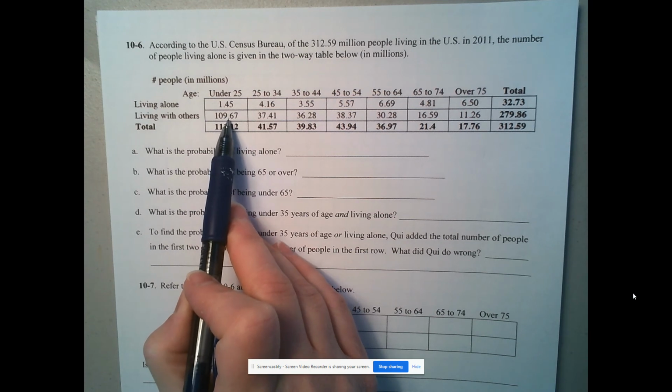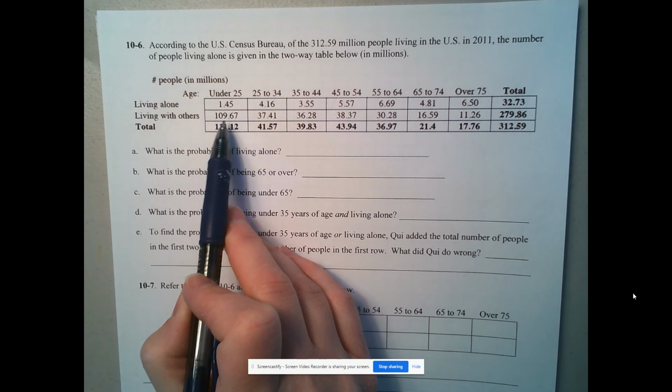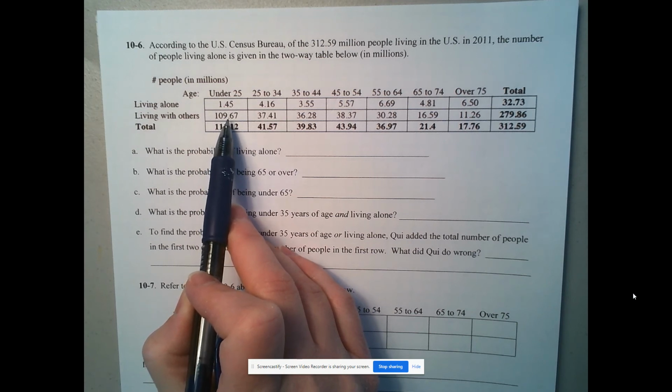So let's think about that number, because if you look across the rest of the table, you'll notice this number is huge. Think about how many children are living with their parents; they would qualify as under 25 living with others.